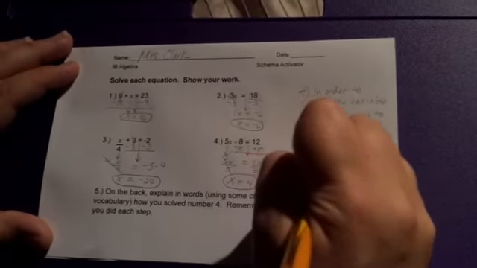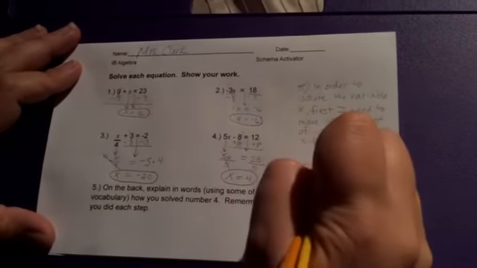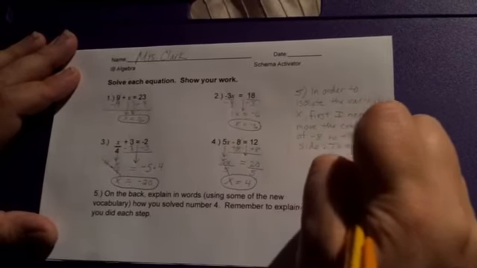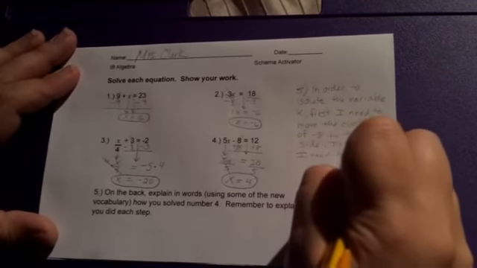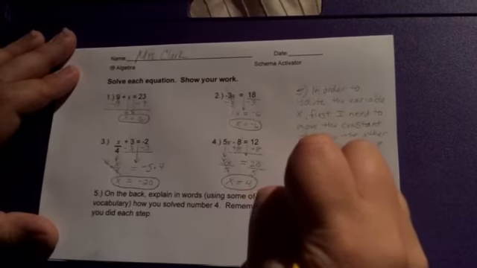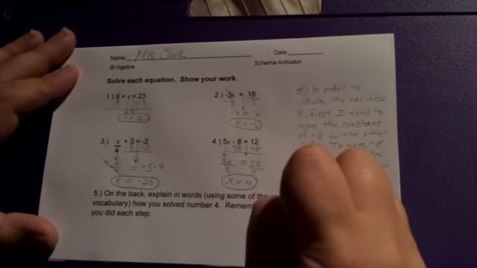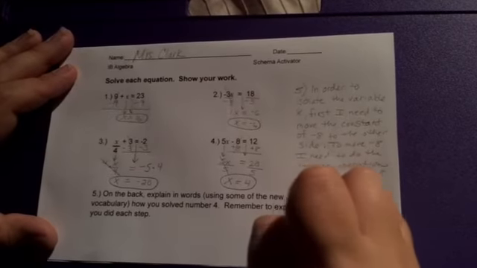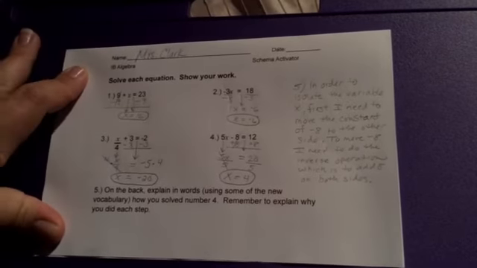So I want to think of this as if someone was absent, I'm explaining to them how we do a two-step equation so they could understand as if they were here for our lesson. So in order to move the negative 8, I need to do the inverse operation, which is to add 8 on both sides. So that's the first step.